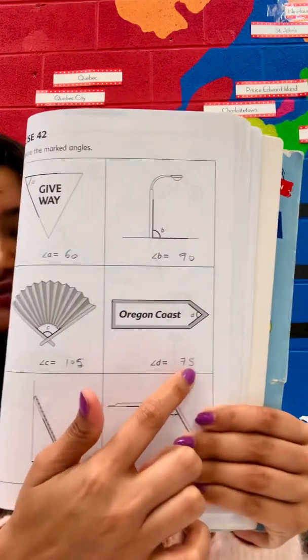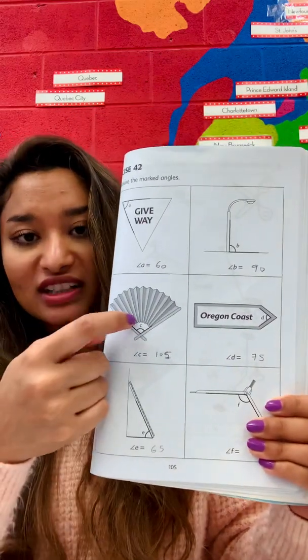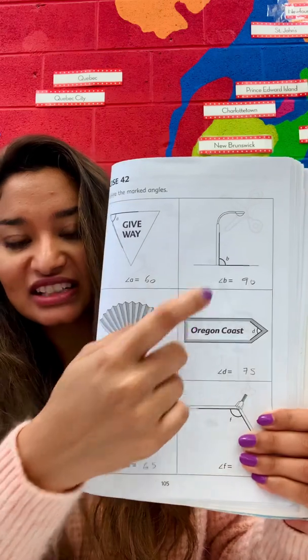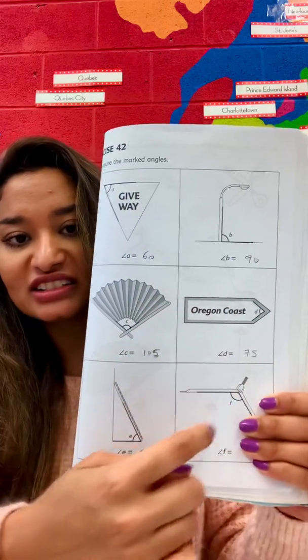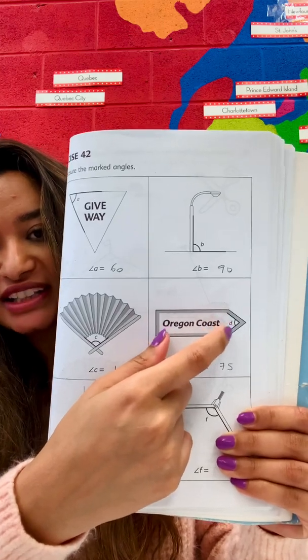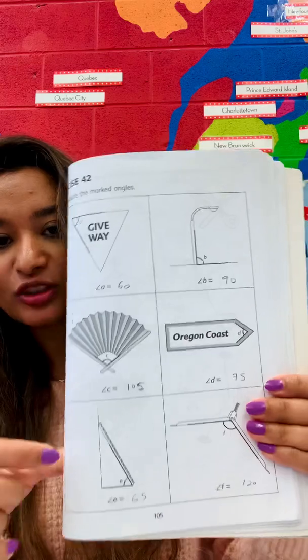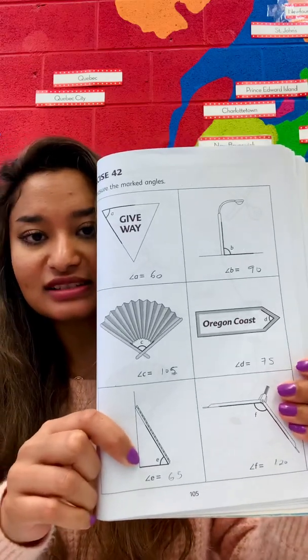I've done this page for you so it's easier for you to see. I did this one with you, this one, and this one. I would like you to try these ones on your own. Over here, we have to find an angle. Over here, we have to measure the size of this angle, and over here. Does that make sense? Then let's flip to our next page to see what we need to find out on this page.